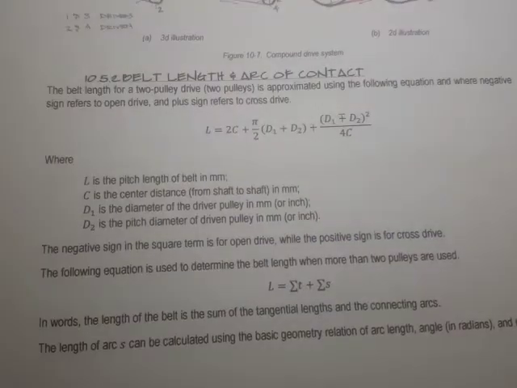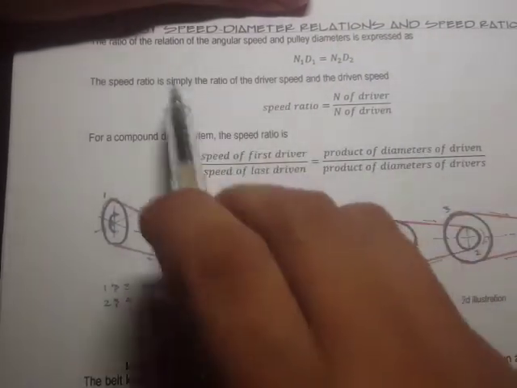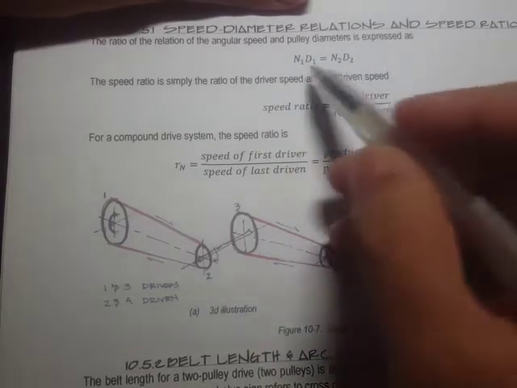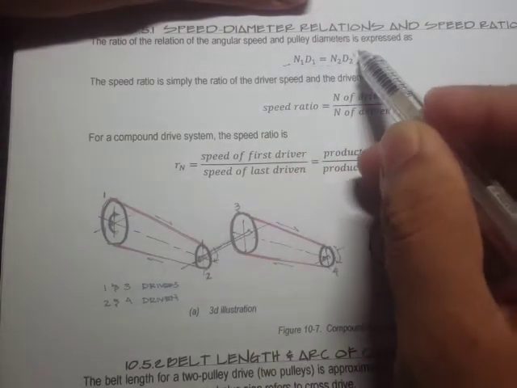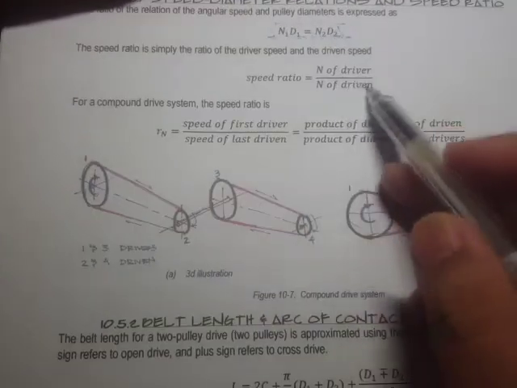Okay, what else? Now for the computations, it's almost the same as the V-belt drive. We can have these speed diameter relations and speed ratio, which is given by this expression right here. And the speed ratio is just the speed of the driver divided by the driven.